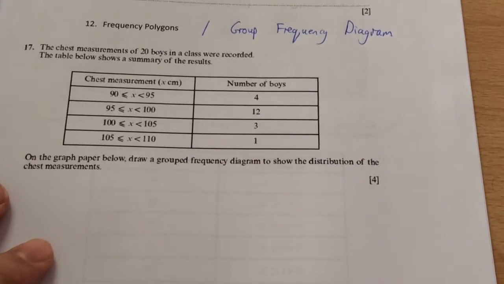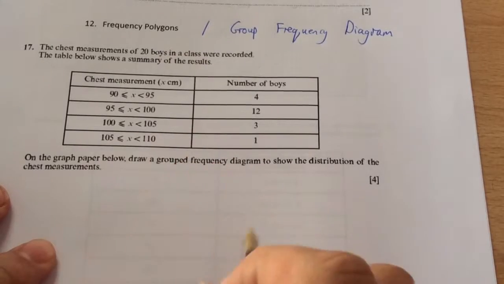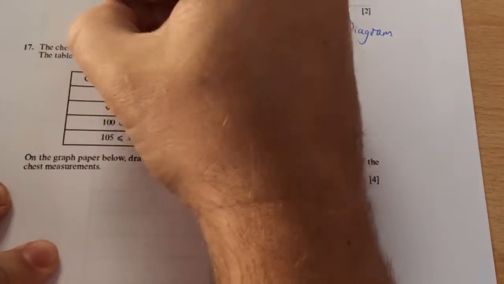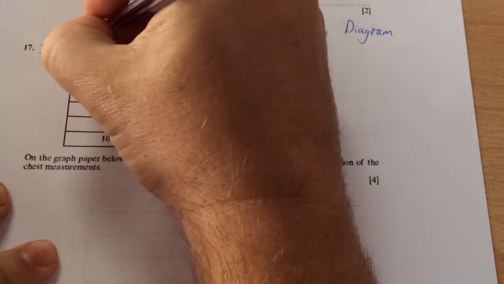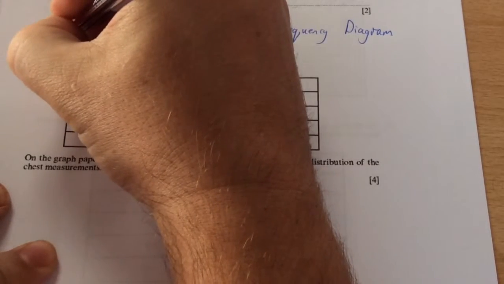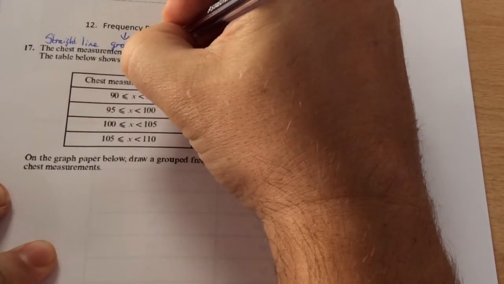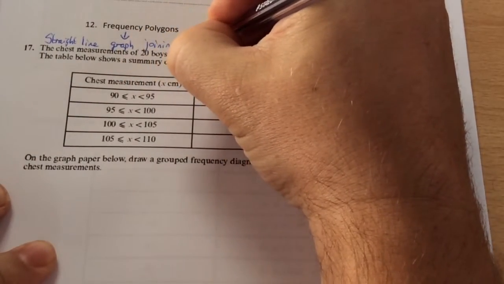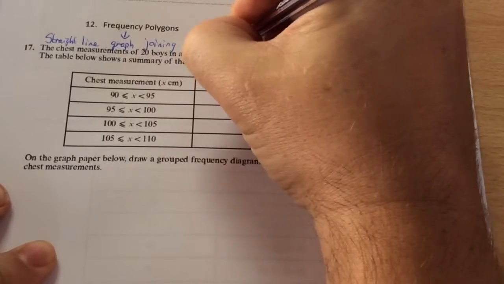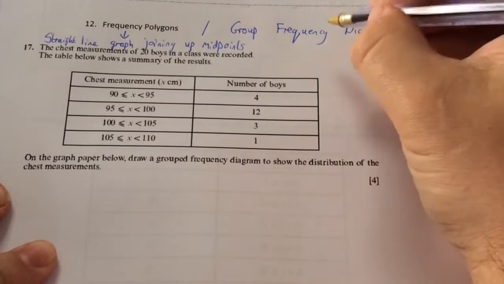Topic 12, frequency polygons and group frequency diagrams. It's very important you know the difference. A frequency polygon is a line graph, a straight line graph even, joining up the midpoints. So I'd be looking for the midpoints of these values and then joining them up with a straight line graph.